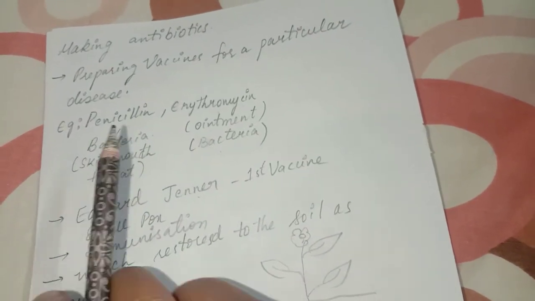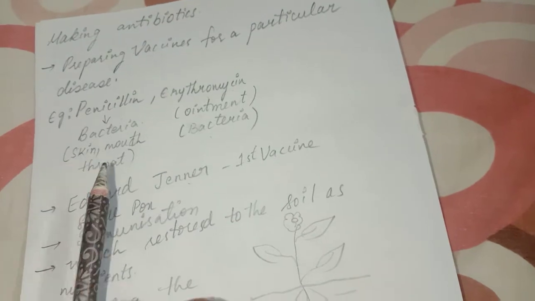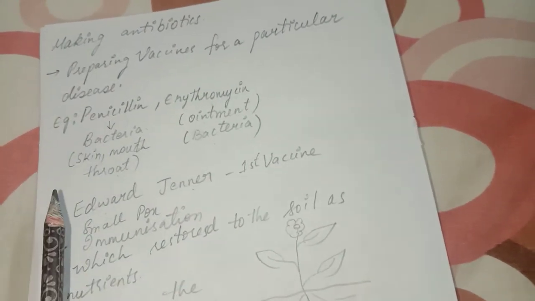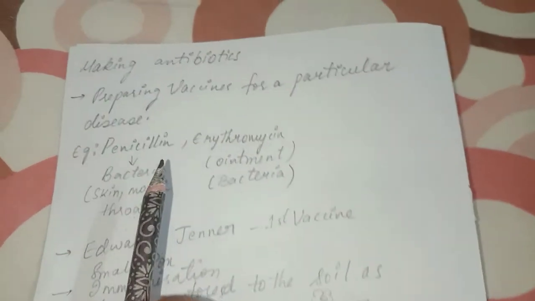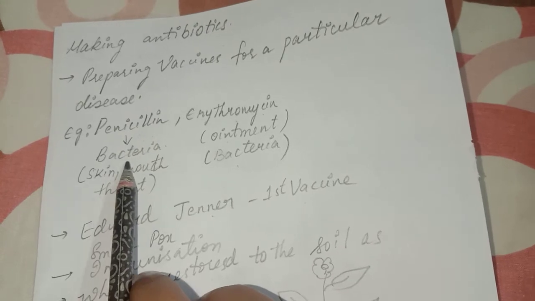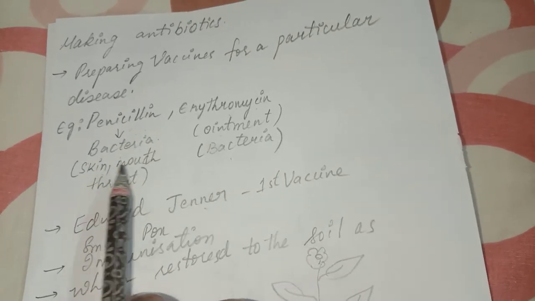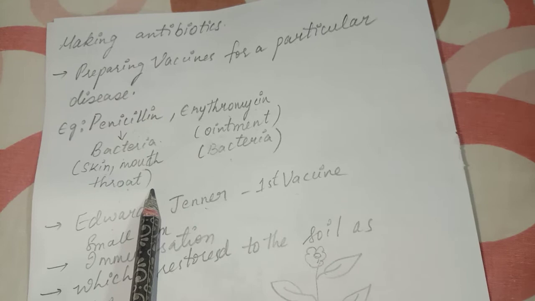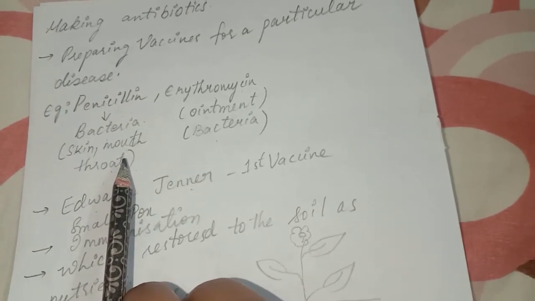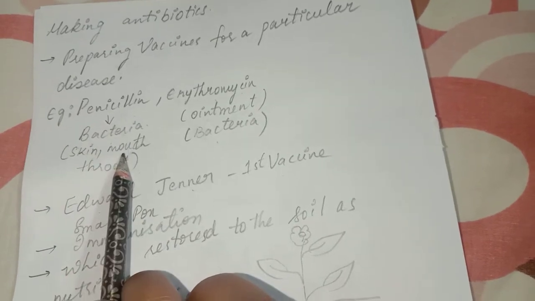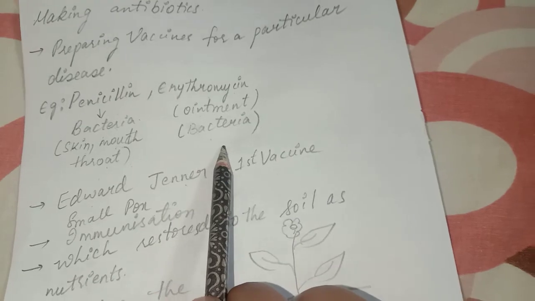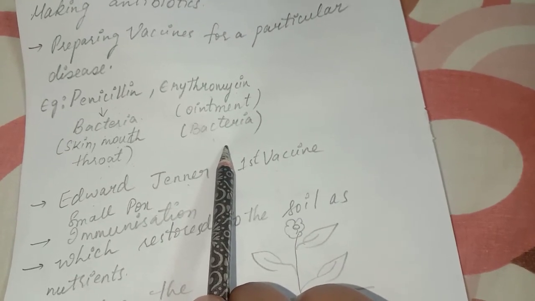There is an interesting story behind it. Alexander Fleming introduced penicillin. So let us see the use of penicillin. Penicillin is generally used for a person who is infected with bacteria on the skin, mouth, or throat. These are a few examples of infections which take place commonly. So you can use this penicillin product. And erythromycin is an ointment which is also used in bacterial infections.